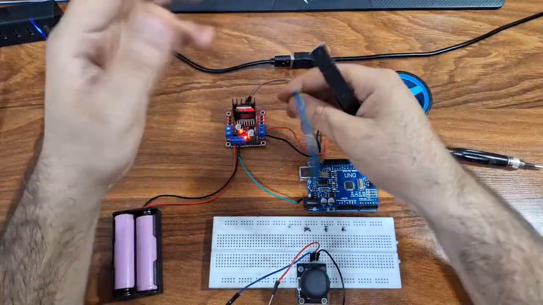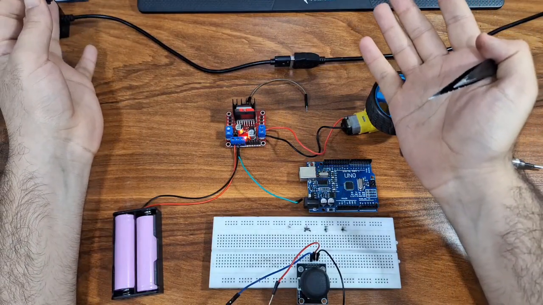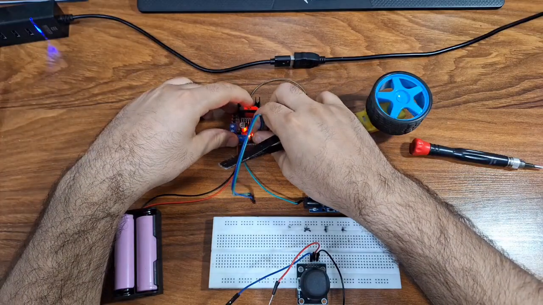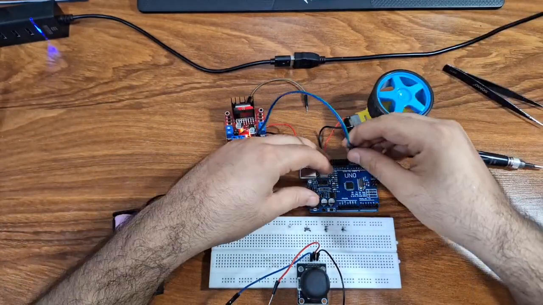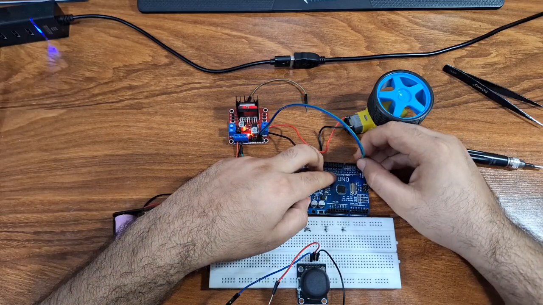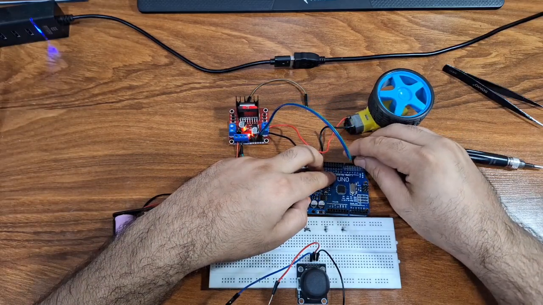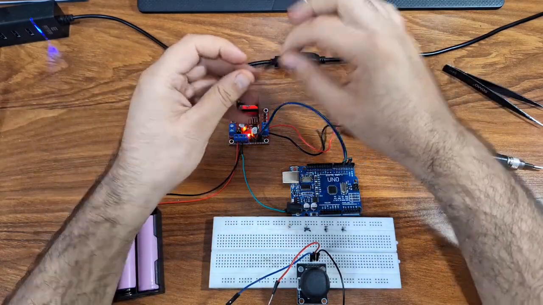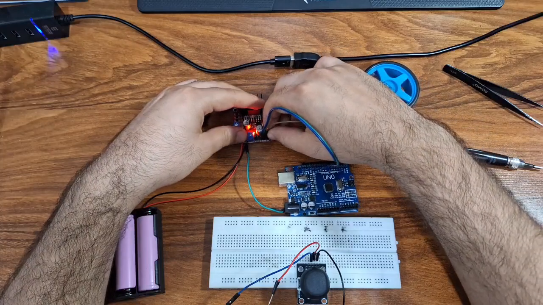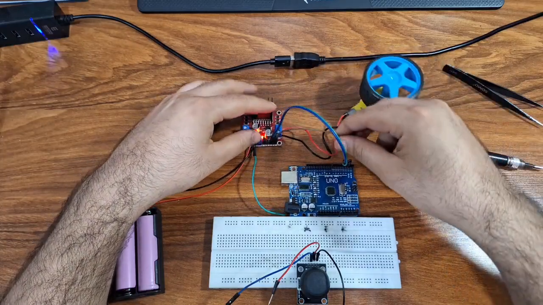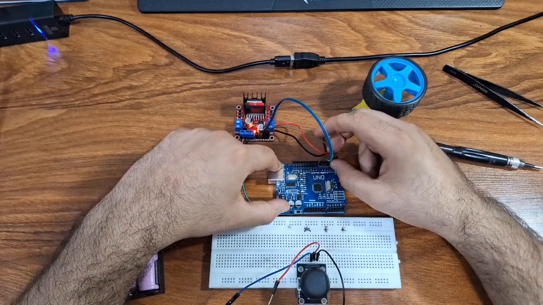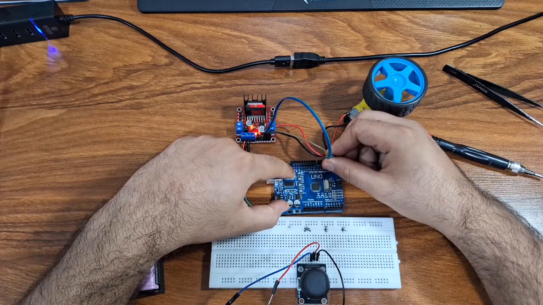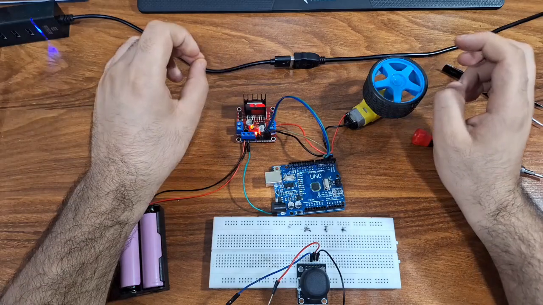I'm going to connect the inputs of the L298 motor driver to pin 2 and 4 of the Arduino digital pins, and the enable pin of the motor driver to pin 3, because that pin has PWM.